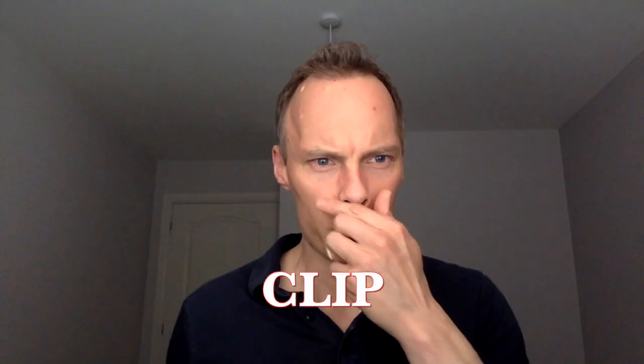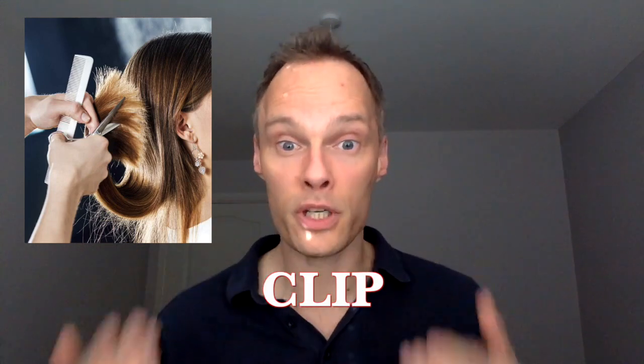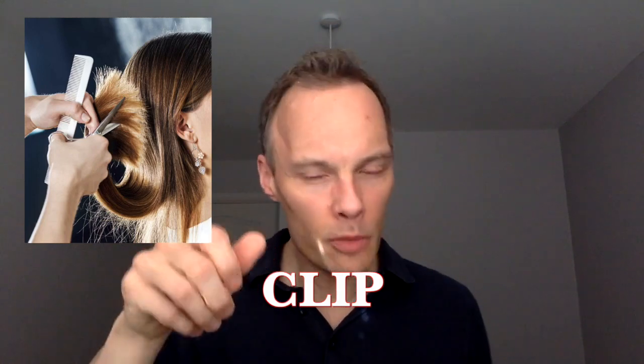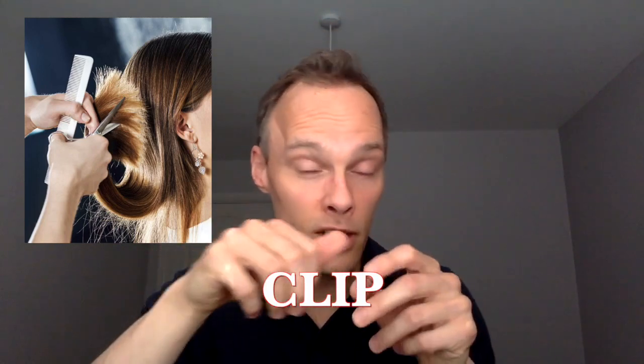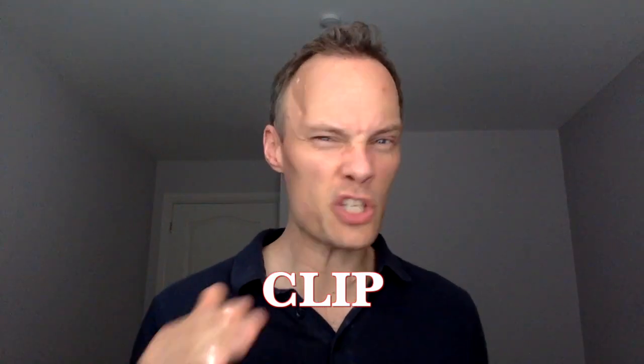Also, what else have we got? Oh yeah, to clip hair. There's another picture there of someone's hair being clipped, like when you're clipping the end of hair, just cutting it. In Britain as well, we say clip when you've knocked something. So say you're in a car and you've just hit another car slightly, you've clipped it. So that's another way you can use clip.